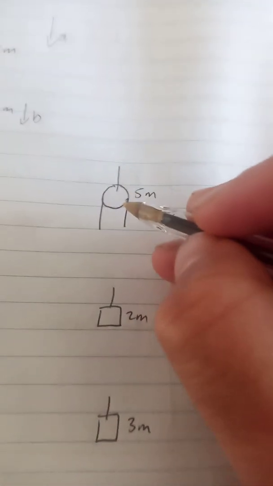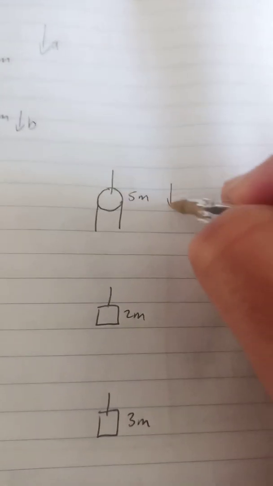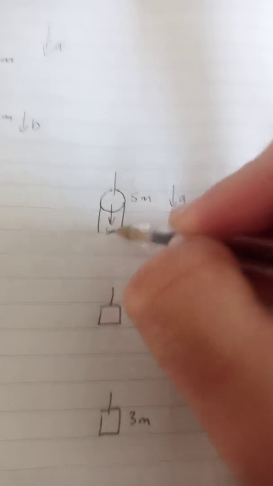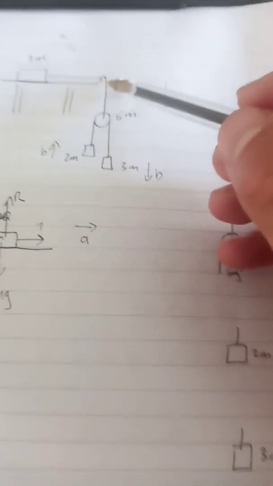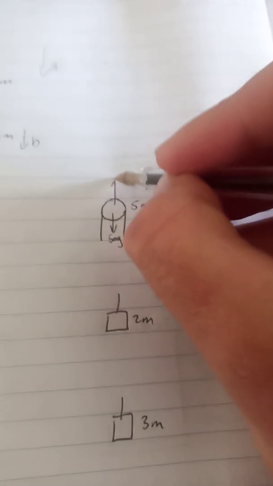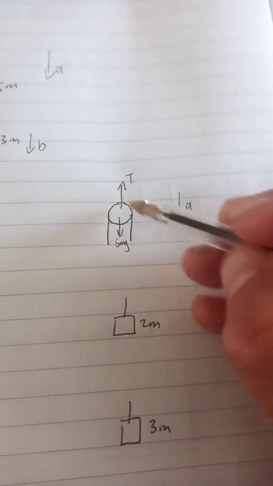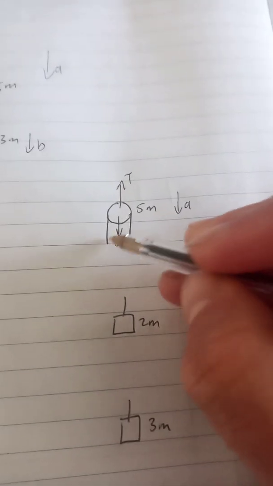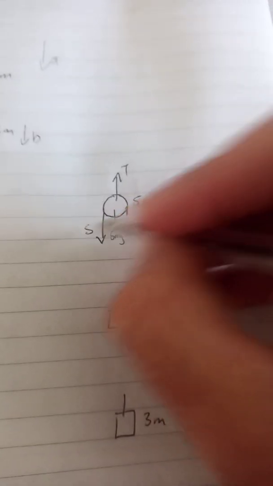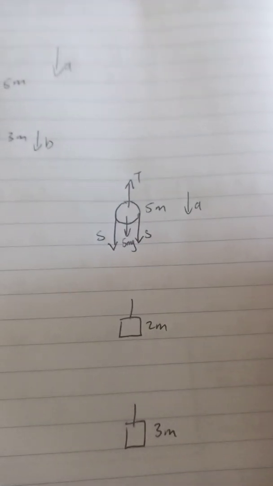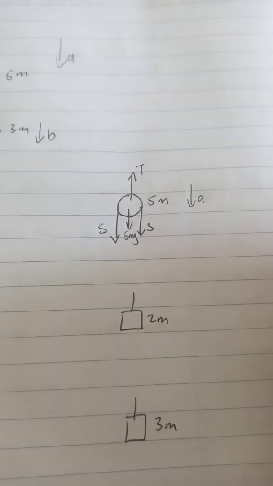Here then, this is the 5m pulley. So the 5m pulley has got an acceleration downwards. If it's got a mass, it's got a weight. The string that's attached upwards is also attached to the 7m, so same string, same tension. So that's T. And then you have a string wrapped around it there. That's a different string to that one, so there'll be a different tension. And because that's pulling the pulley on both sides, you'll have two S's downwards.